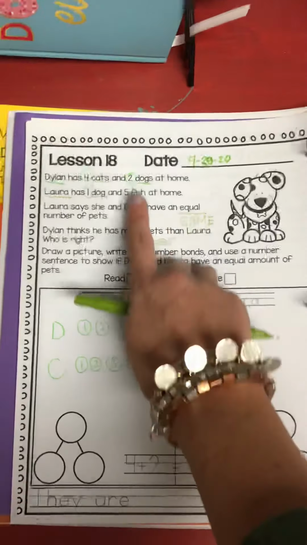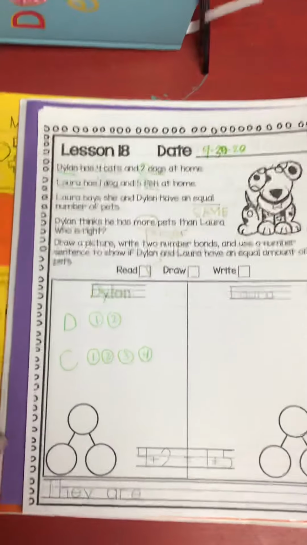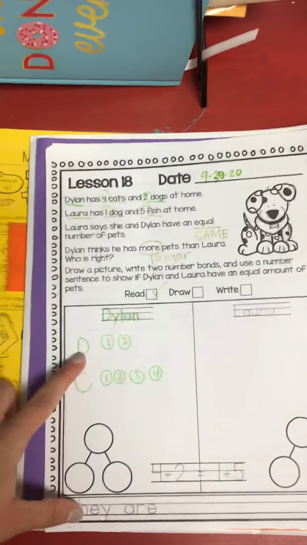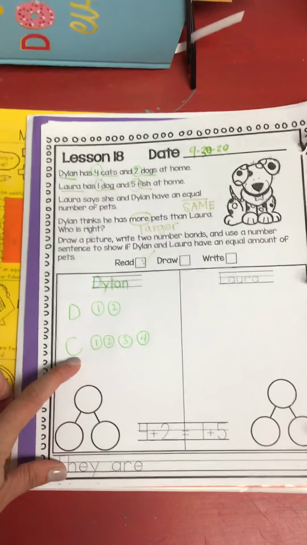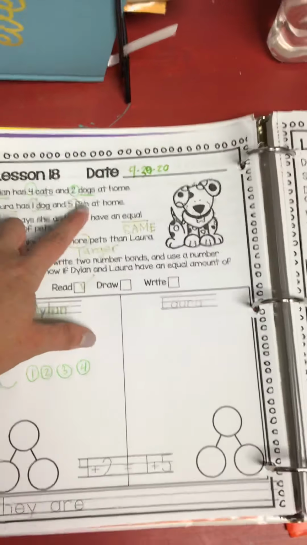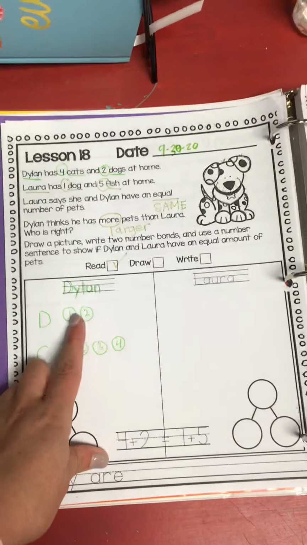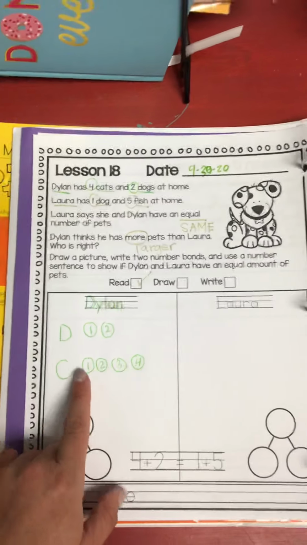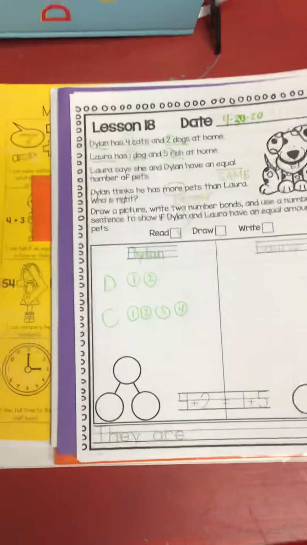Okay, when we have a sentence that says he has 4 cats and 2 dogs, we want to draw our picture and label both of them. So I put a D for dogs and a C for cats. Okay, then I went up here and I looked. He had 2 dogs, so I drew 1, 2 dots. Put my numbers inside to check. Then went cats. He has 4 cats. 1, 2, 3, 4. Now I'm ready to fill in my number bond.